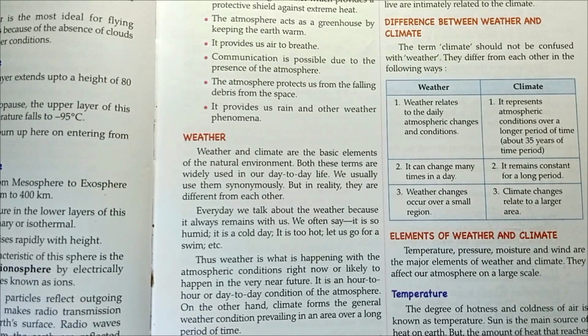Students, weather relates to daily atmospheric changes and conditions, whereas climate represents atmospheric conditions over a long period of time. Weather can change many times a day, whereas climate remains constant for a long period. Weather changes occur over a small region, whereas climate changes relate to a larger area.